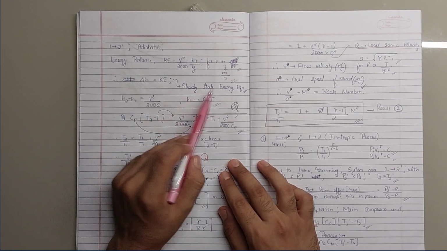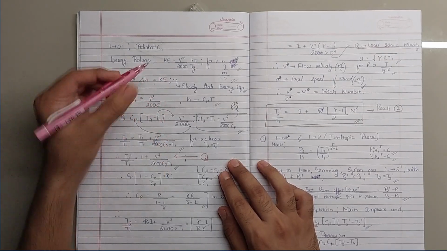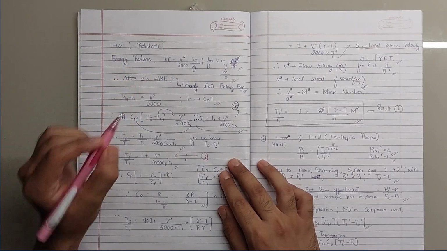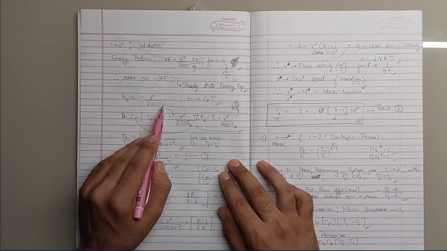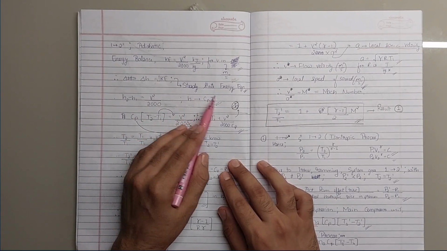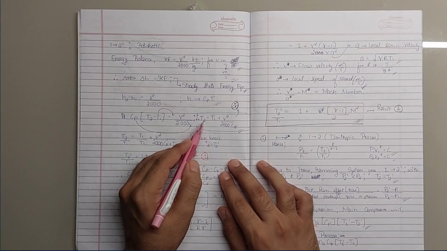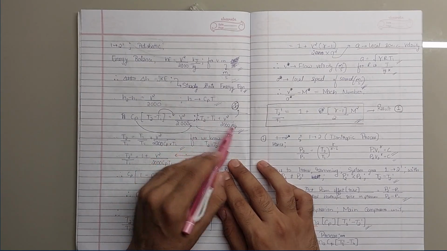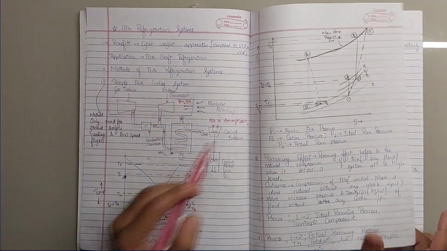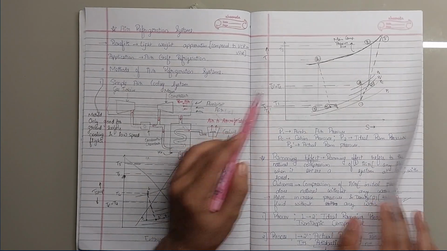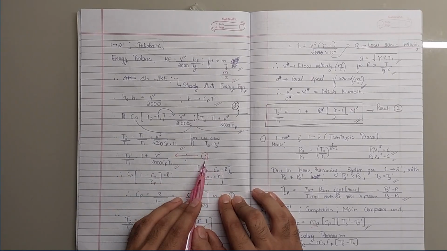We also know by the steady state energy equation that delta H equals delta KE. Therefore H2 minus H1 equals V square by 2000. For H equals CpT, we put the values here, rearrange the equation, and we get this. We divide the whole equation by T1, so we get this equation. We also know that T2 equals T2 dash. Therefore, we replace T2 by T2 dash here. Then we get our first equation.